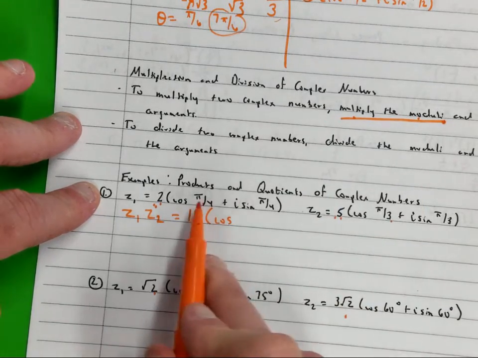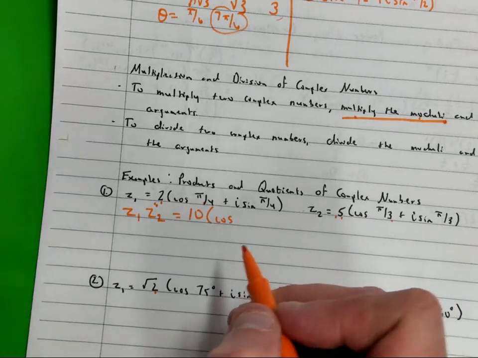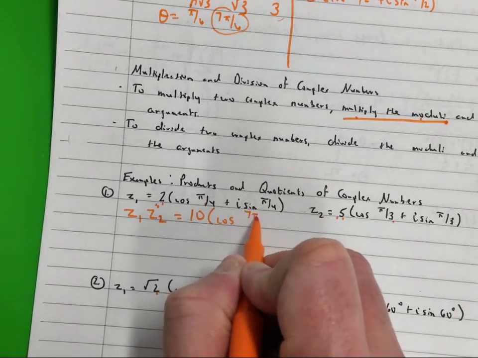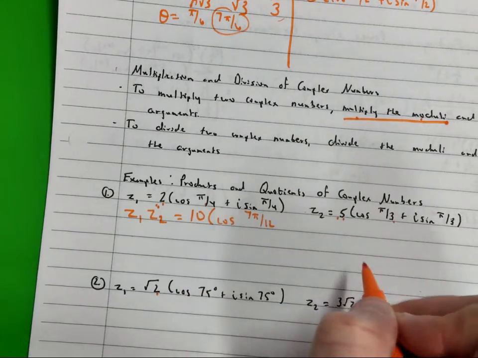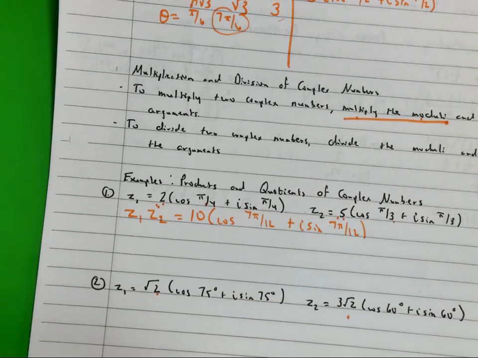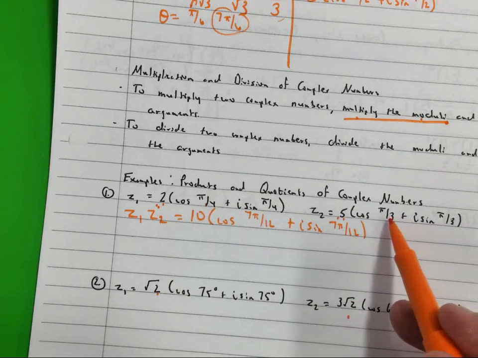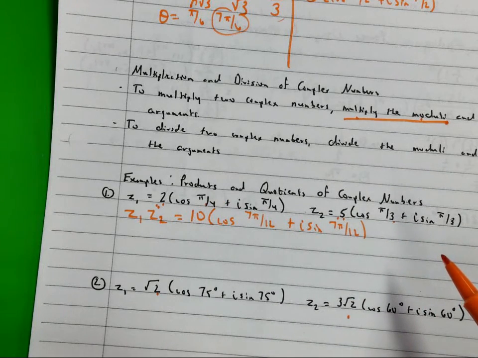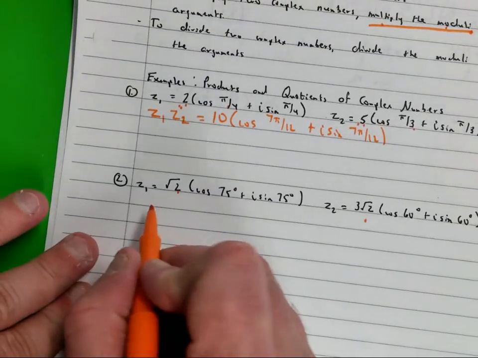Put cosine now. Pi over 4 plus pi over 3 gives you what? 7 pi over 12. Yep. Plus I sine 7 pi over 12. That's your answer. Those are easy. You multiply your R values, your moduli, and add your arguments, your theta, your angles. Does that make sense? Okay, we did multiplication here. Let's do division on the next one.